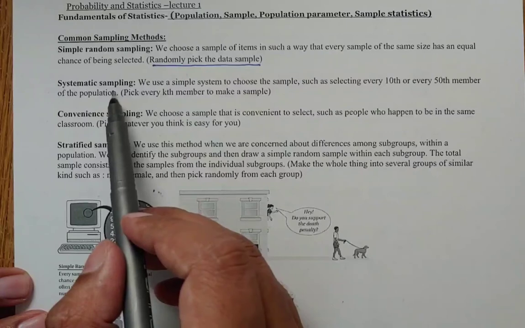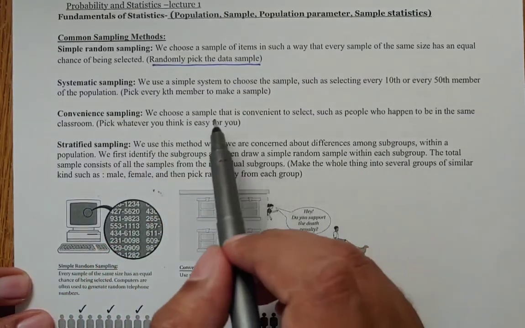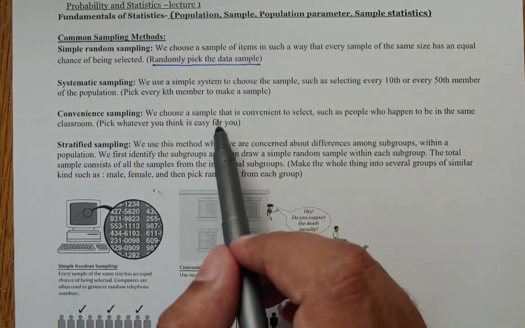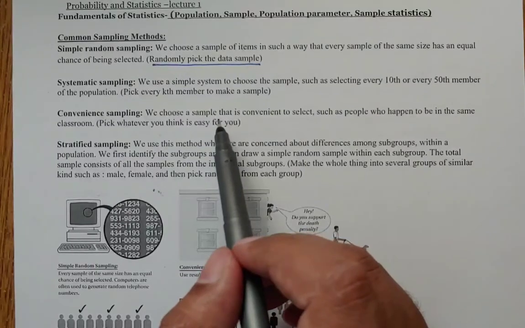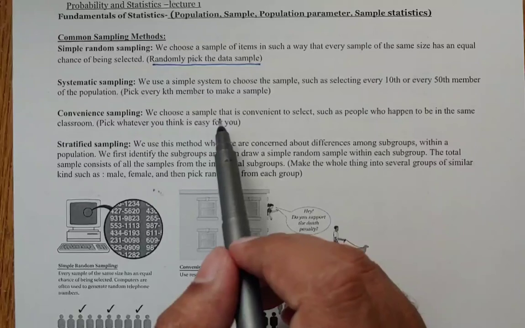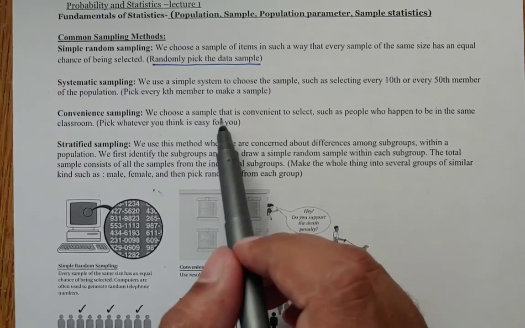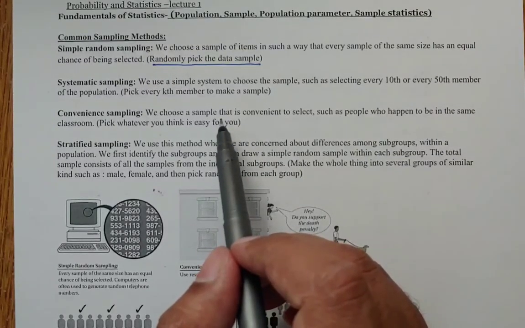A systematic sample is where you first put the data in order and then choose every kth number, like every fifth, third, or 10th. If you choose every fifth, you first put the data in order and then choose the 5th, 10th, 15th, 20th, 25th, and 30th numbers.